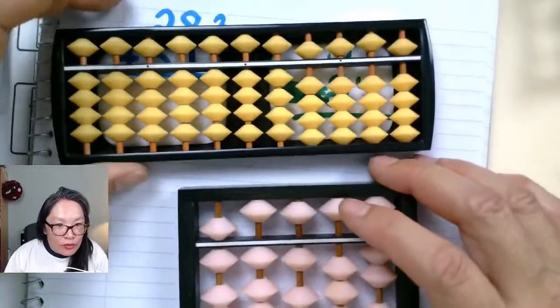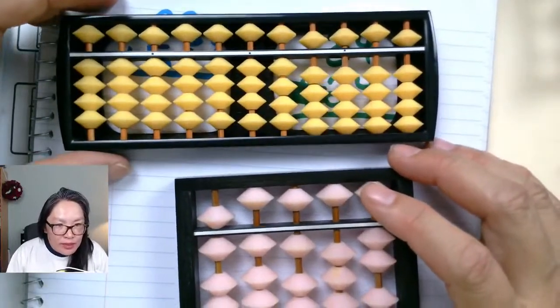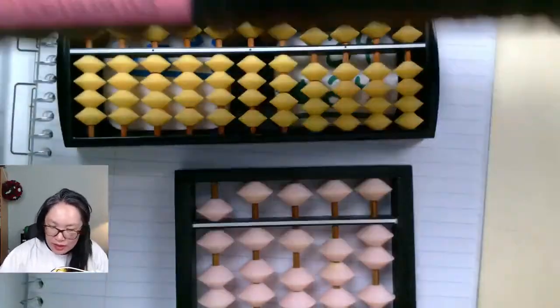I have trauma with those. Yeah. What's the biggest one you have? The biggest one I have is the 23 column one.